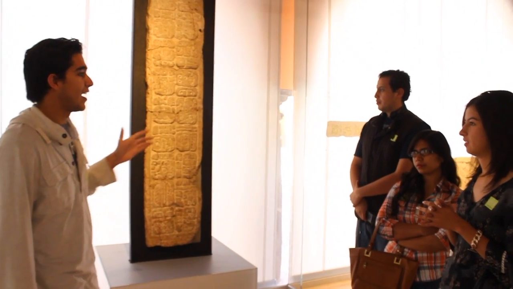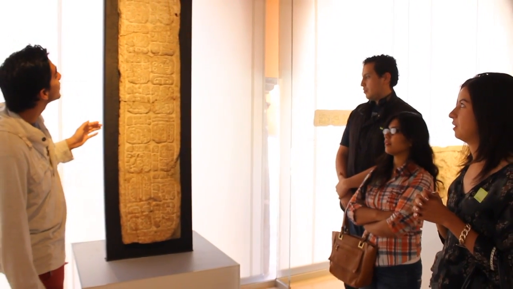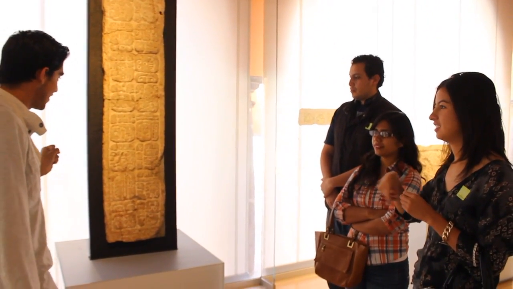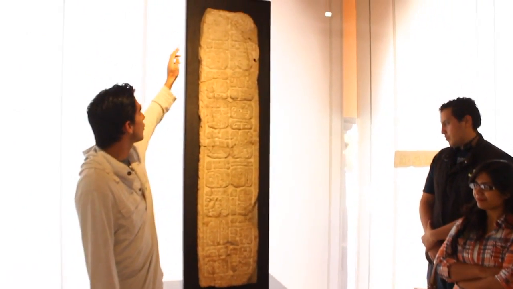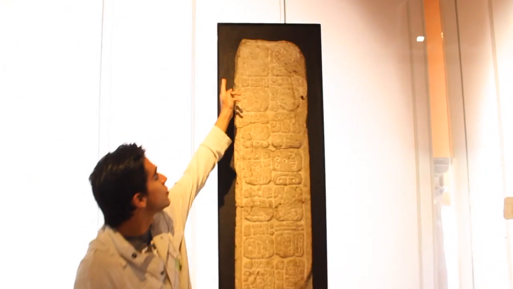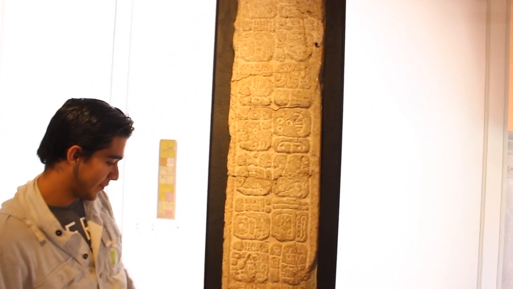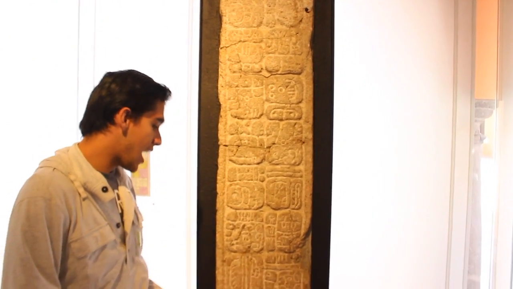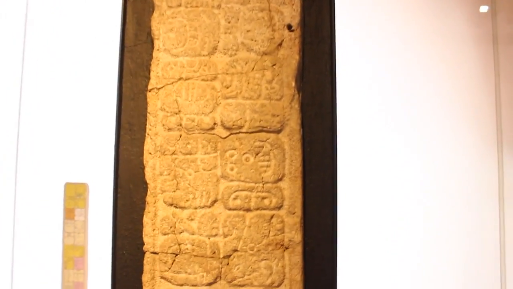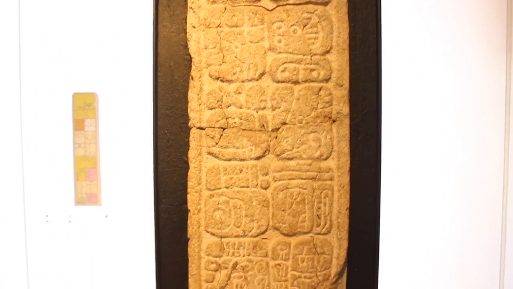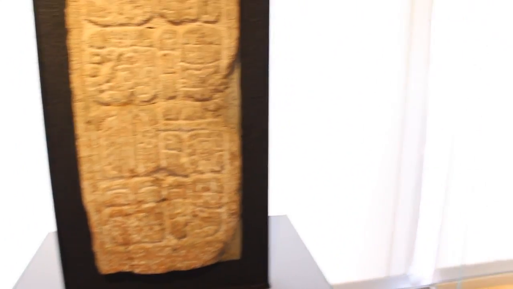How do you think this was written? From up to down? Yes, it goes from up to down, but also from left to right. So you start here, then you go right, down, left, right, and so on. And this is a Mayan inscription from the period of 600 to 900 before Christ.